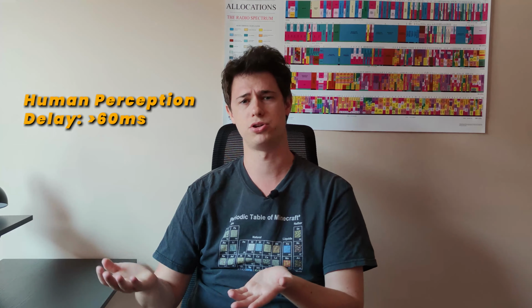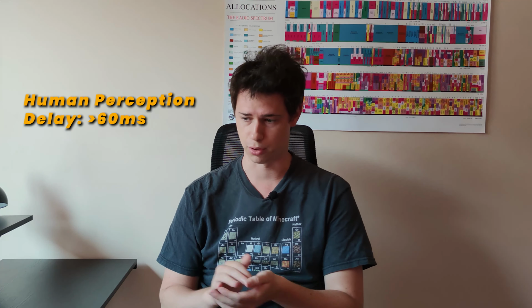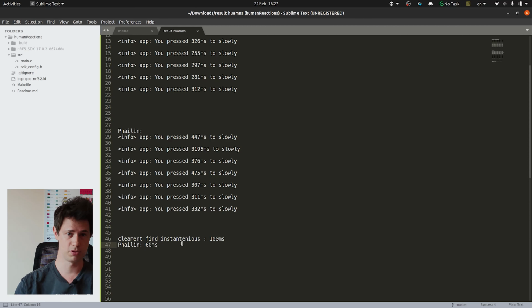So there you have it, an idea of how fast and how slow humans actually perceive the world and how slowly they react to the world. From the numbers, just on two people here, we can see that when pressing a button, with the microcontroller reacting in less than, in one case 100 milliseconds, in another case less than 60 milliseconds, the human perceives that as instantaneous, no delay at all. Even 60 milliseconds, the lowest number here, is a lot of time for the microcontroller. You've got plenty of time to go to sleep, for example.